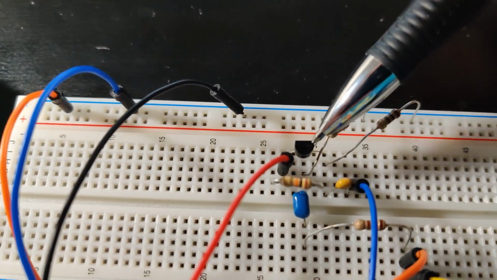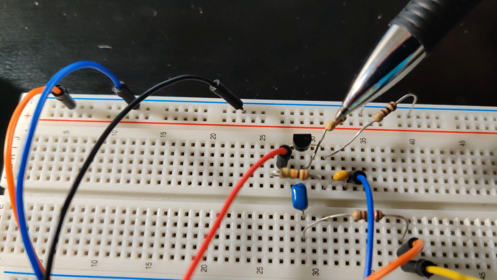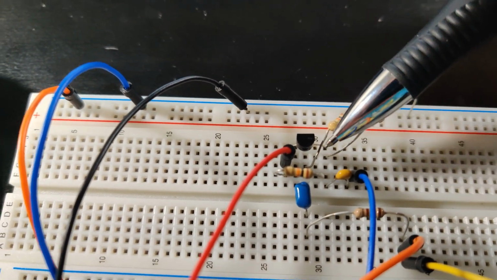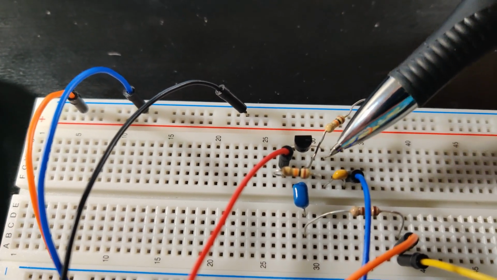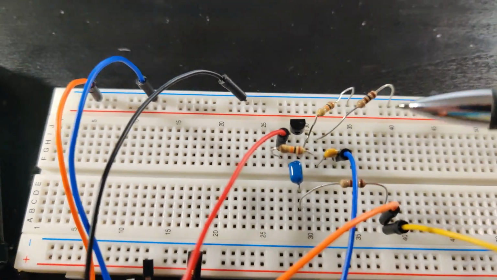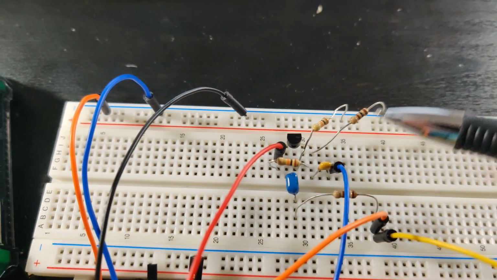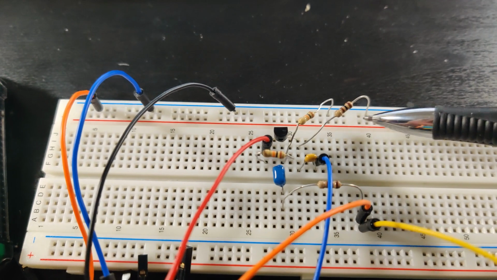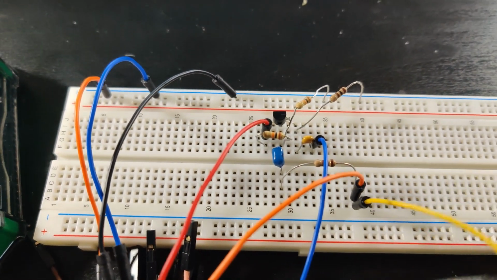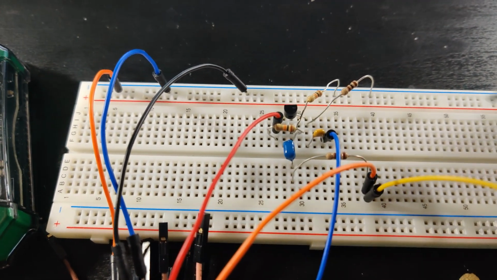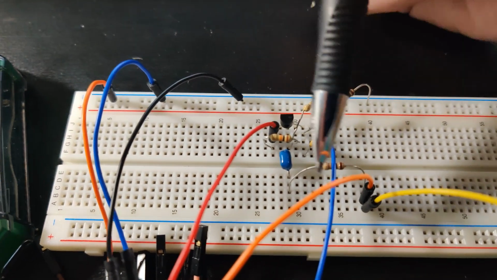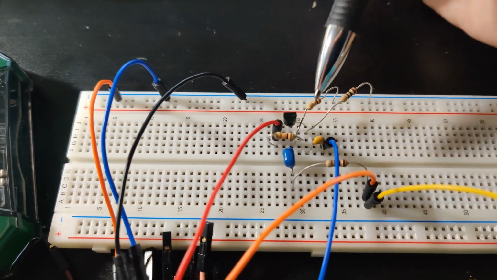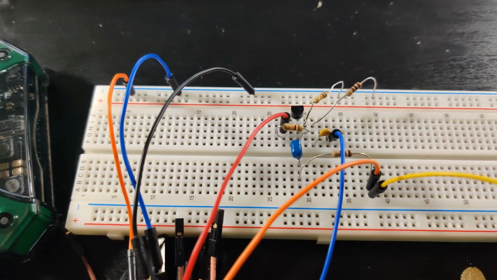The transistor used is a 2N3904, and this is the emitter, and this is RL, which is 100 ohms connected to ground again. And then channel 2 is connected to the out, which is right after the capacitor where the emitter is.